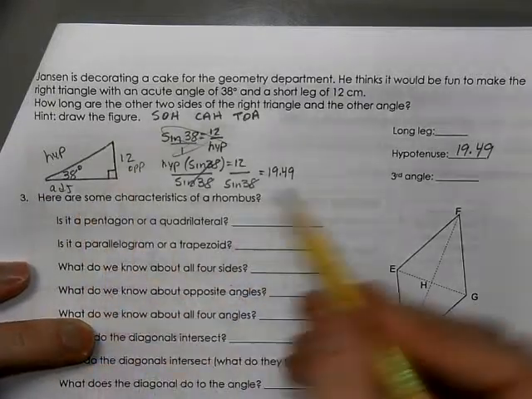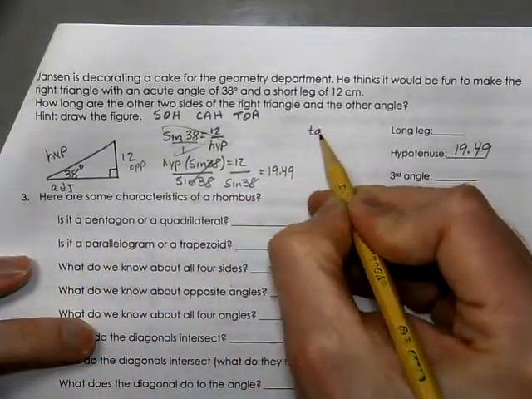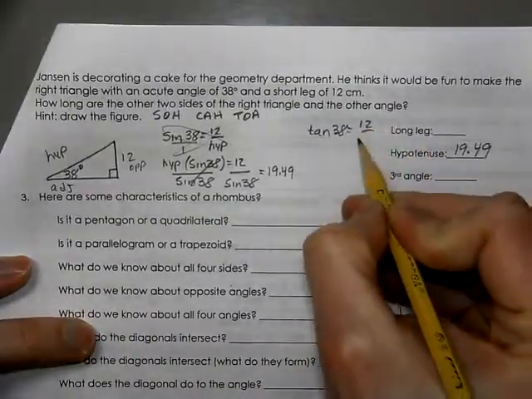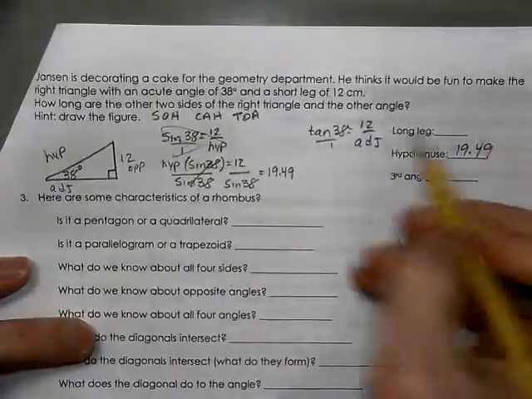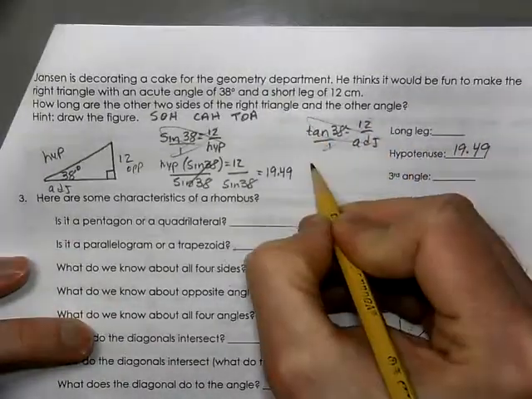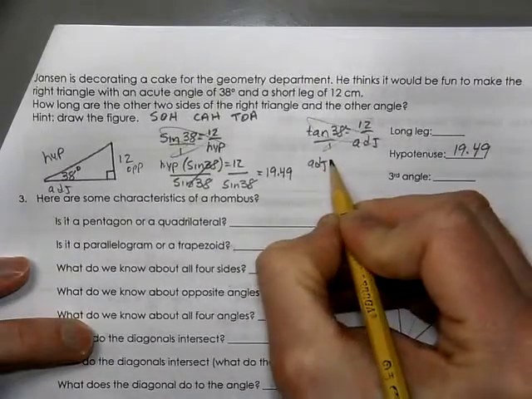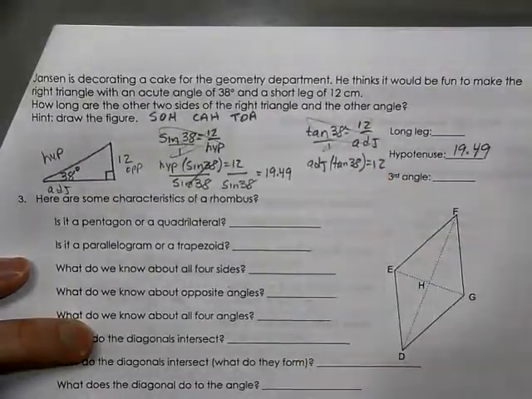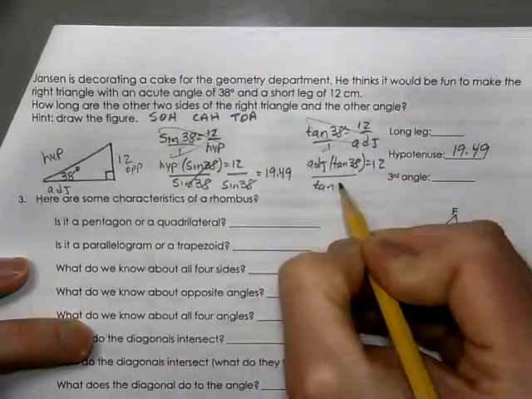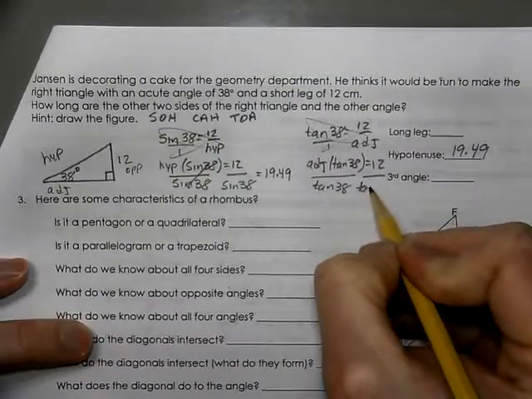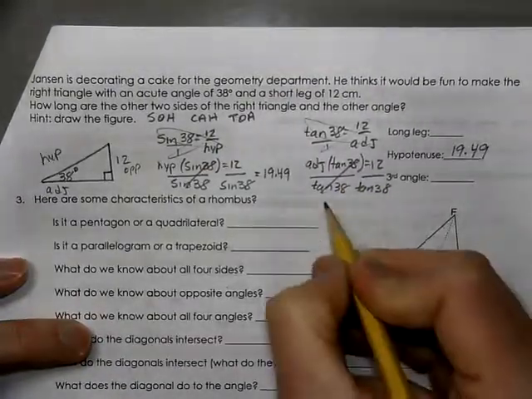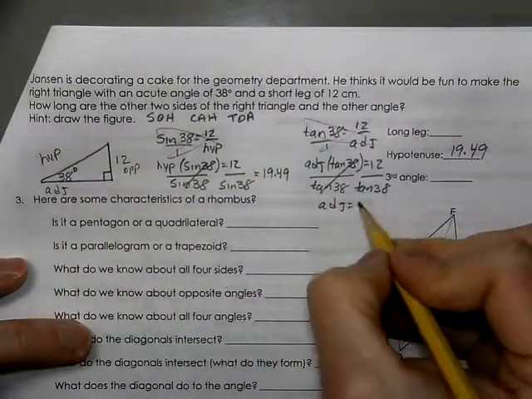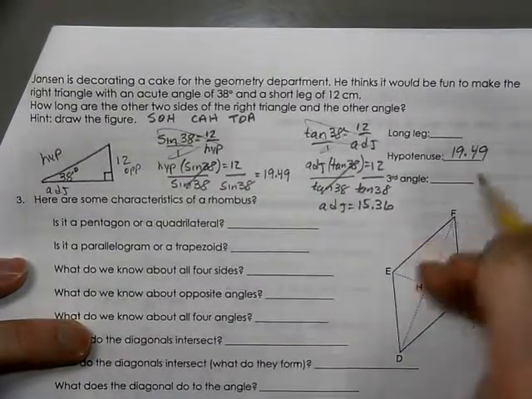Let's use opposite and adjacent, which we can see is going to be tangent. The opposite is 12, the adjacent is our unknown. Put it over 1. Cross multiply. So the adjacent times the tangent of 38 is going to equal 12. Again, we have to divide by the tangent of 38. That'll get the adjacent all by itself. And we divide, we get 15.36.